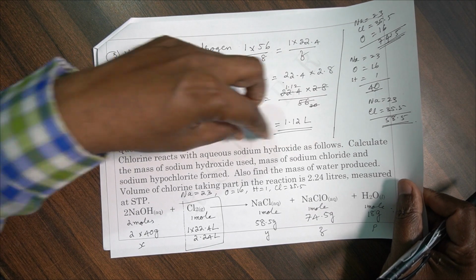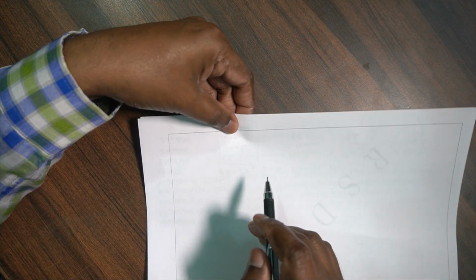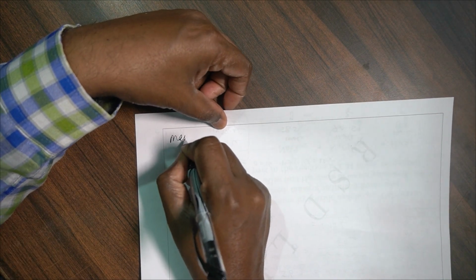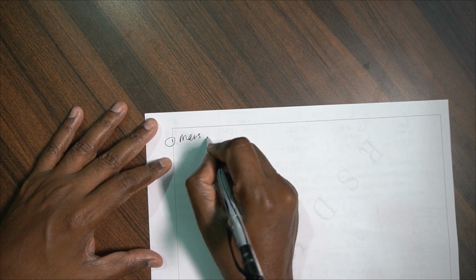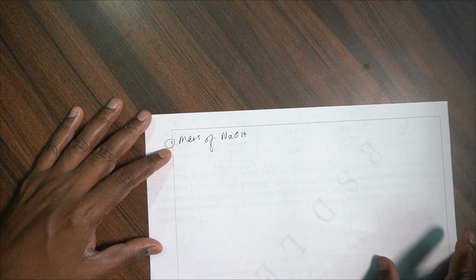So what is asked here? Calculate the mass of sodium hydroxide. So the first question is mass of sodium hydroxide. Let us write number 1, mass of NaOH. So how do you take out?